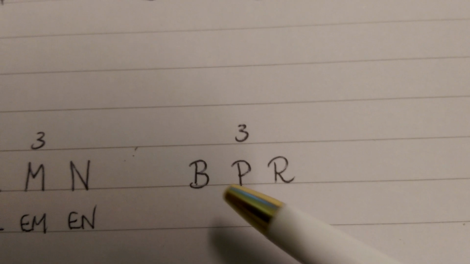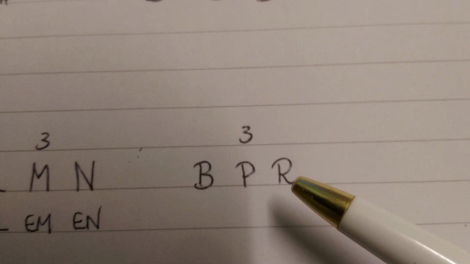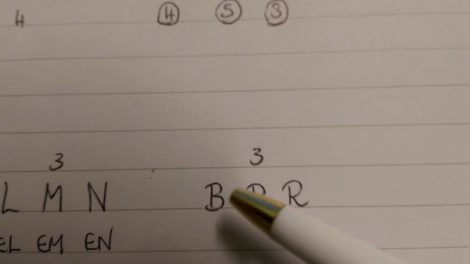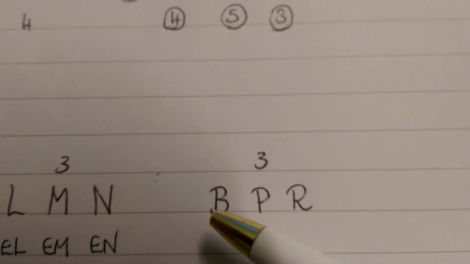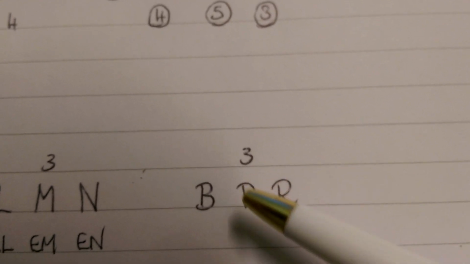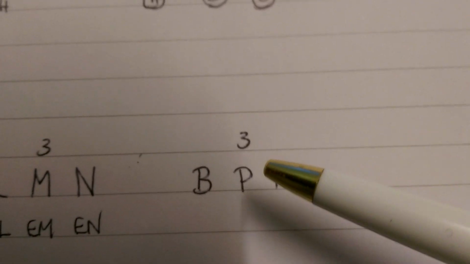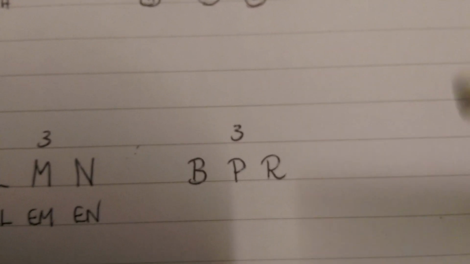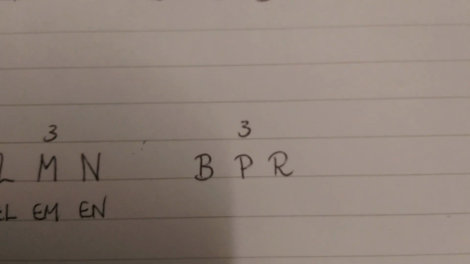Then your next group of 3 here, you have B, P and R. The B is the duality. It has the 2 half circles with a straight line, and then derived from that you've got the P, which is also pi, and the R, which has a hook on it. Now R is pronounced like AR, but it's also Ra, as in Amun Ra in Egyptian.